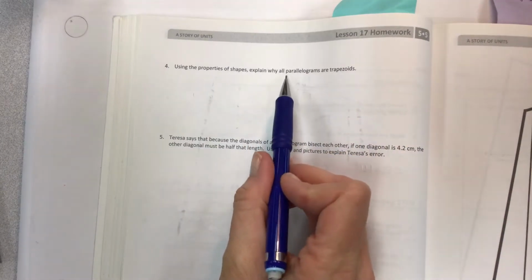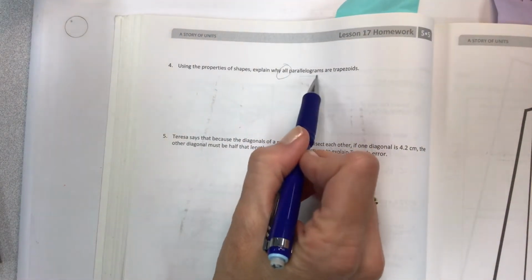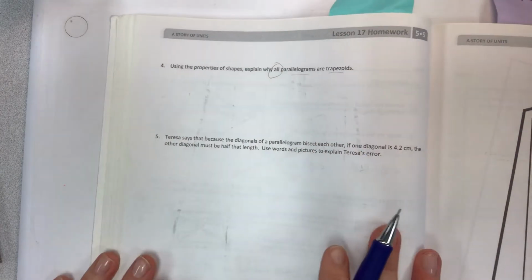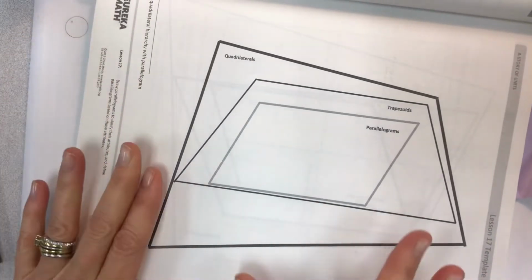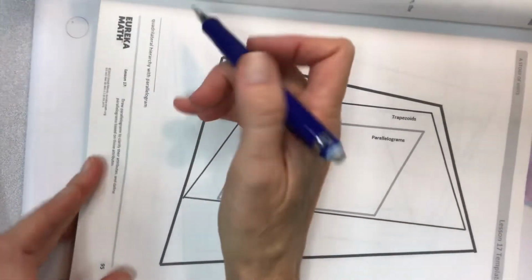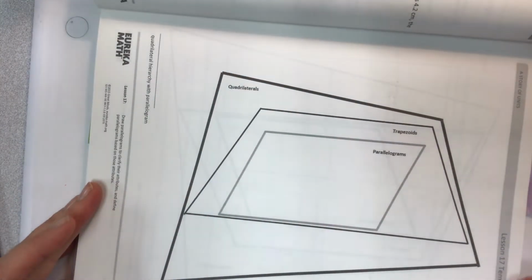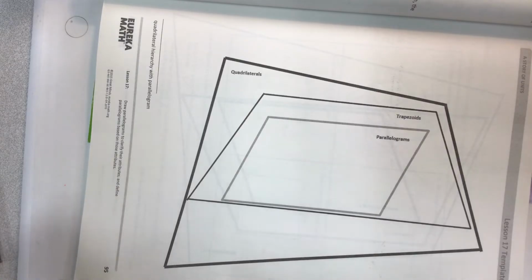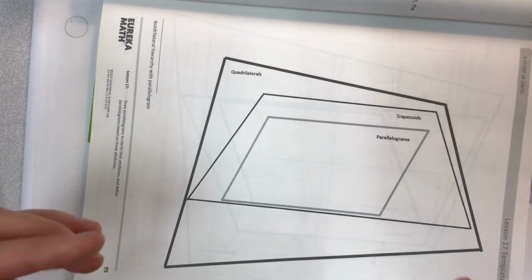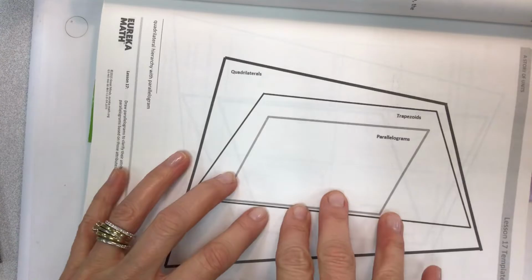Using the properties of shapes, explain why all parallelograms are trapezoids. Okay, I really love, if you look at, mine has the facing page, I don't know what your book looks like. I love this quadrilateral hierarchy with parallelograms, trapezoids, and quadrilaterals. This is really handy to help you understand, really lock in your understanding of which one is which and why.